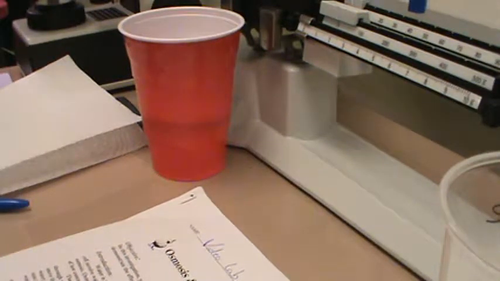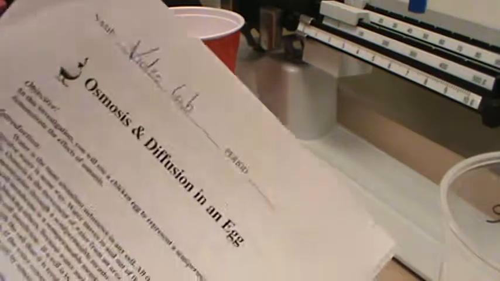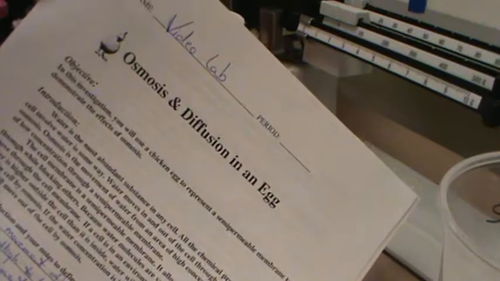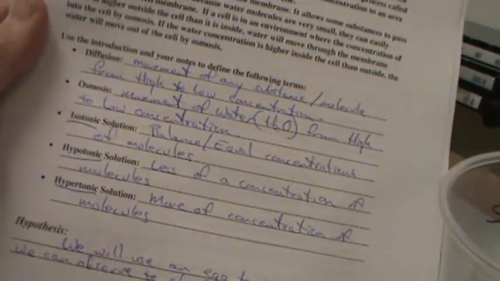And good morning. It's day 3. Well, it's actually day 3 of our video experiment. This is the osmosis and diffusion of an egg. So let's review. We've covered the terms of diffusion.